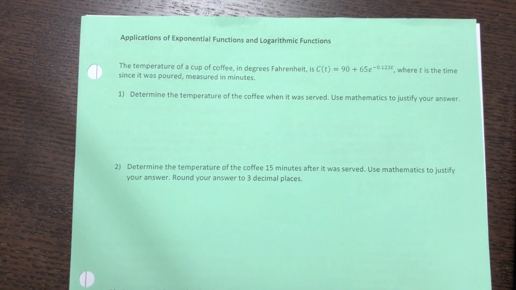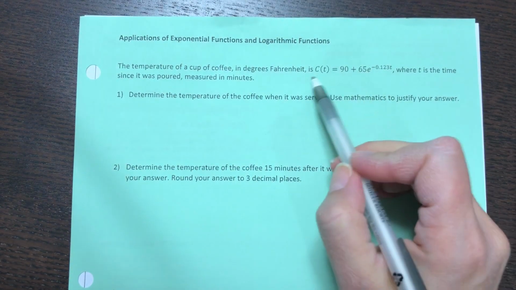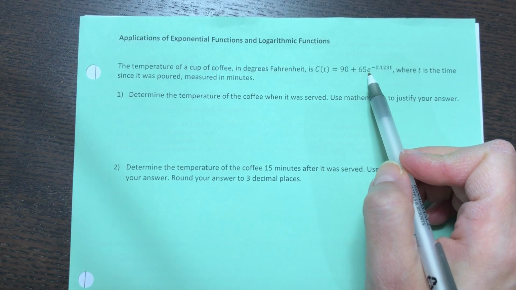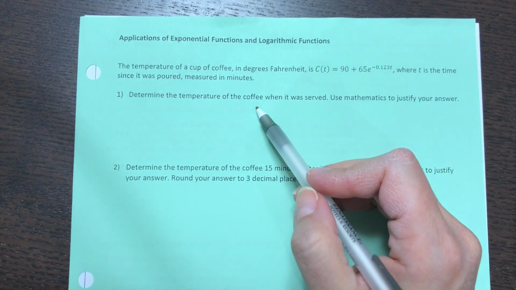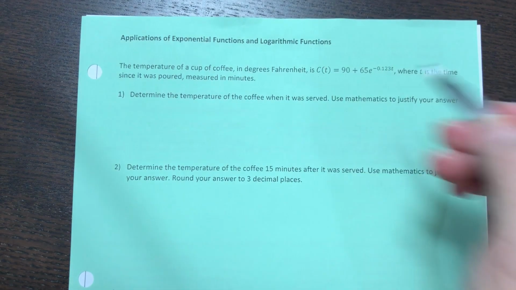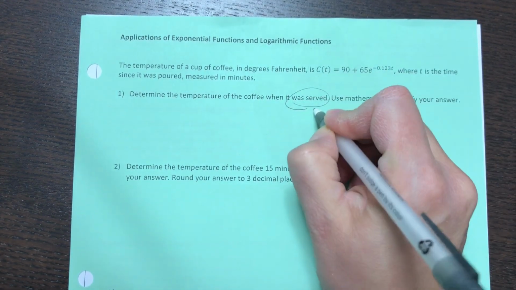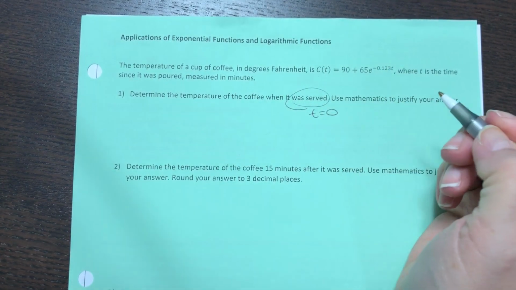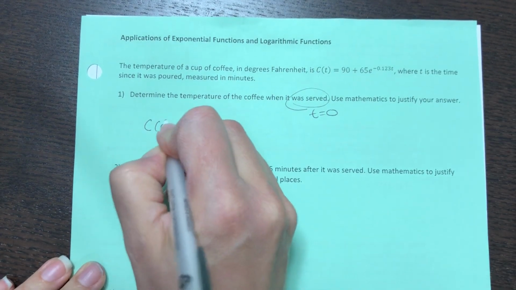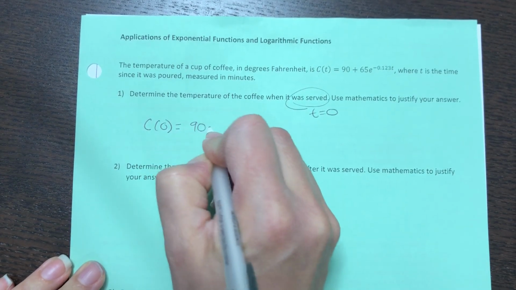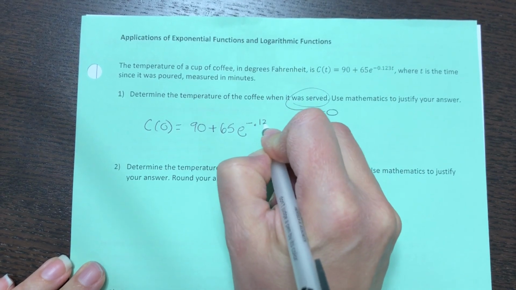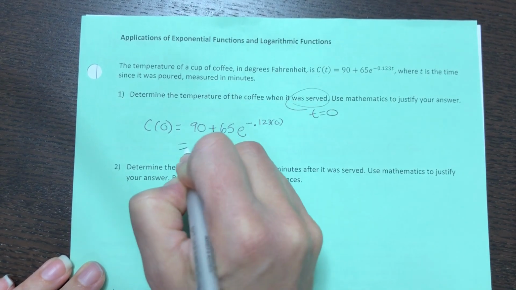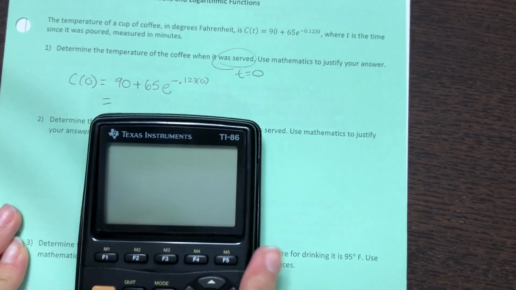Here we go. A cup of coffee in Fahrenheit is this function, where t is time since it was poured in minutes. Determine the temperature when the coffee was served. So that would be when time is 0, when it's originally served. So C of 0 is 90 plus 65e to the negative 0.123 times 0. Here's your calculator part.